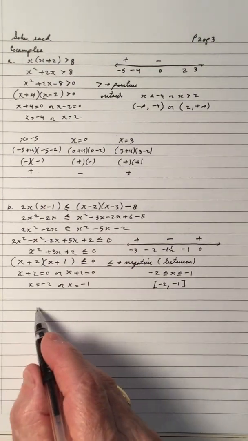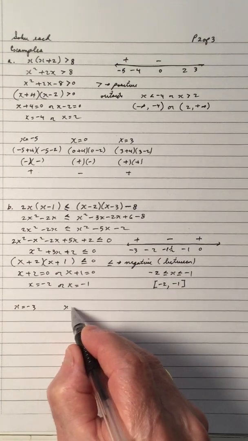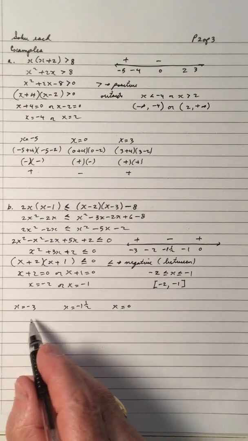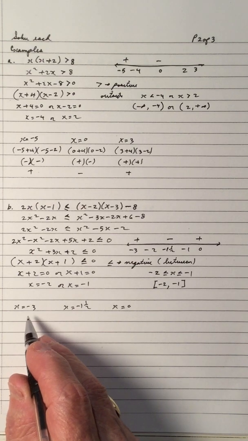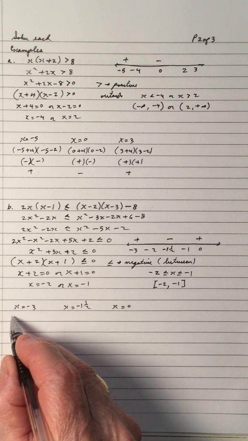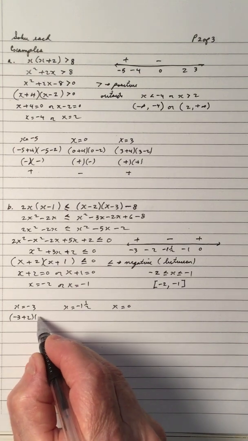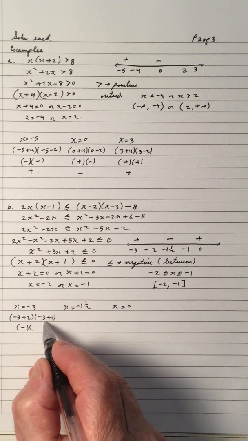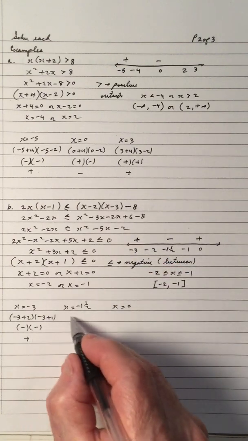But be my guest and put in x equals negative 3, and put in x equals negative 1.5, and put in x equals 0. And I bet that when you work it out, you will get a positive. And well, just since I'm doing it, I'll go negative 3 plus 2 and negative 3 plus 1. That's a negative, and that's a negative, so that'll be a positive, as I said it would be.